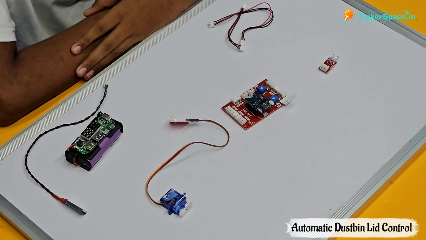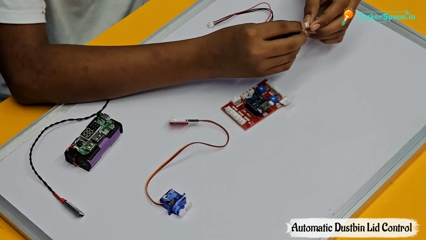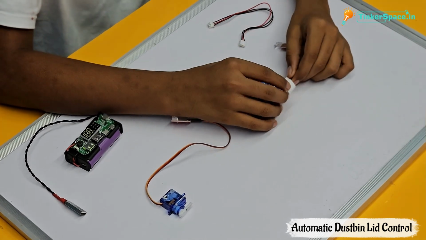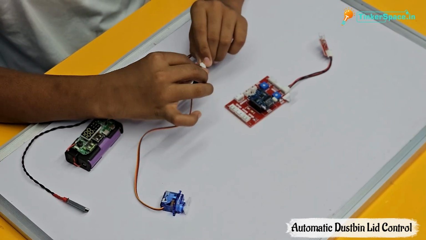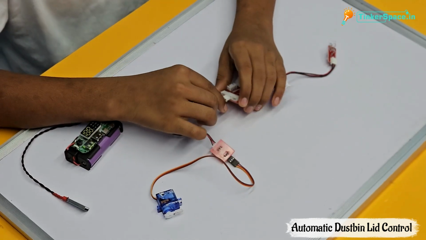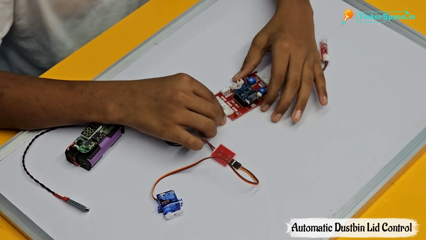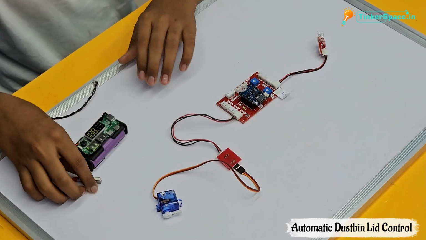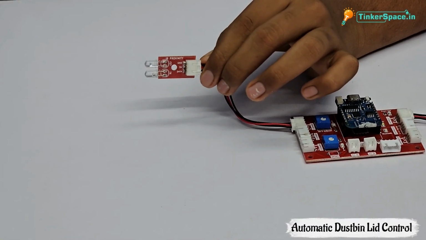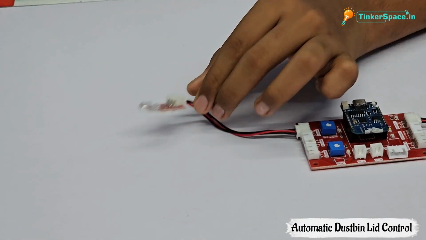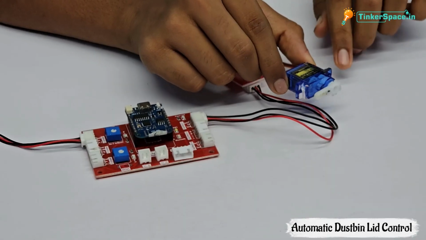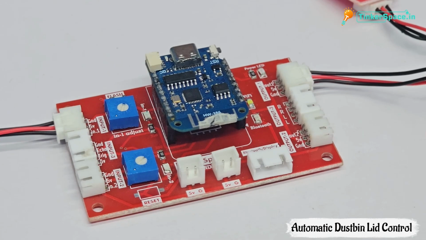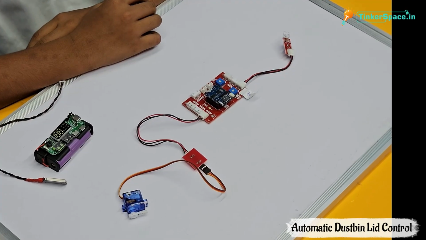Now let's connect the components. Here we connect the IR proximity sensor to input 1. Here we connect the servo motor to output 1. Now the connection is done.